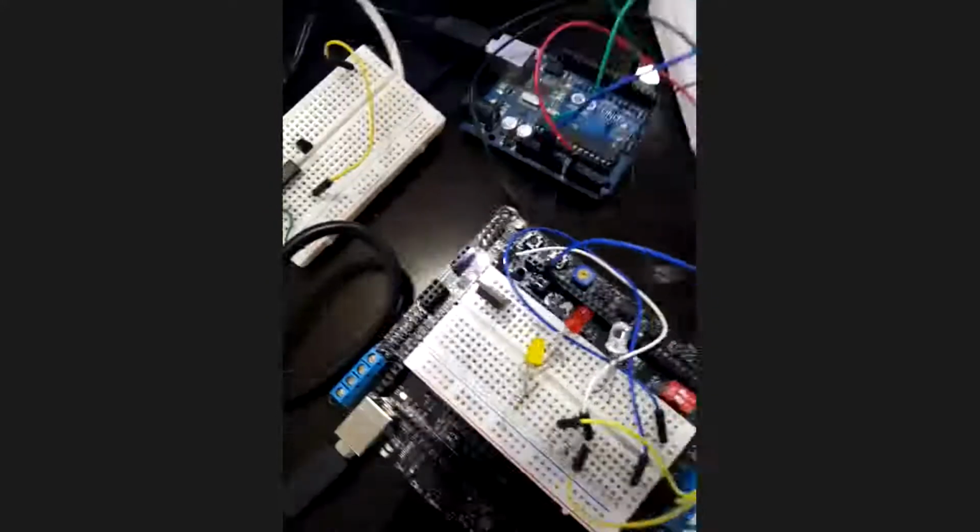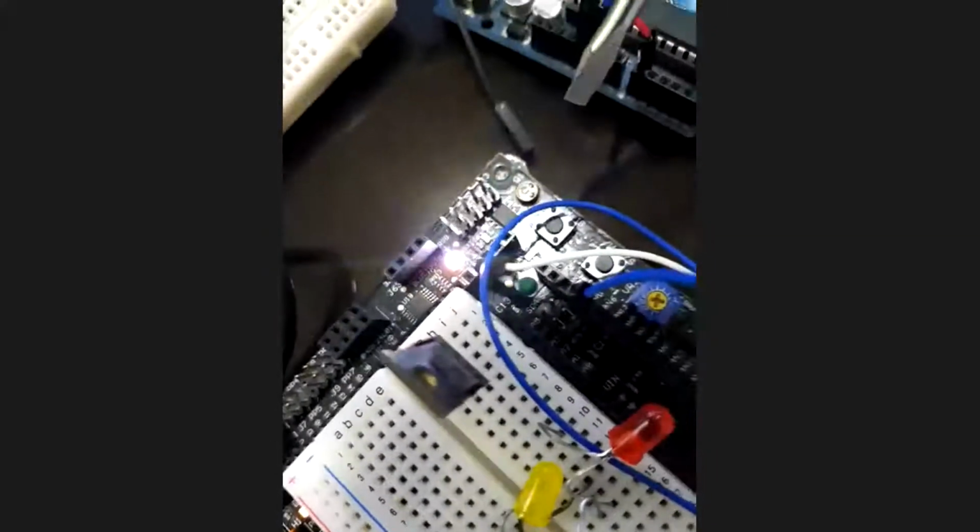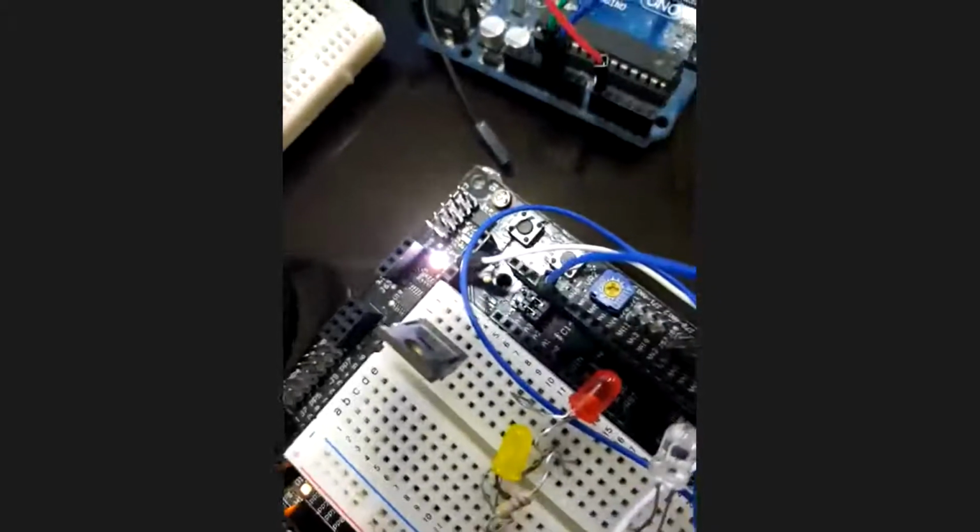Okay? And the second part is the light sensor. See, it's dark right now. So the light here on the red, green, and blue LEDs is turned on. This is the red, green, blue. This is the light sensor. Now I'm gonna turn on my light.